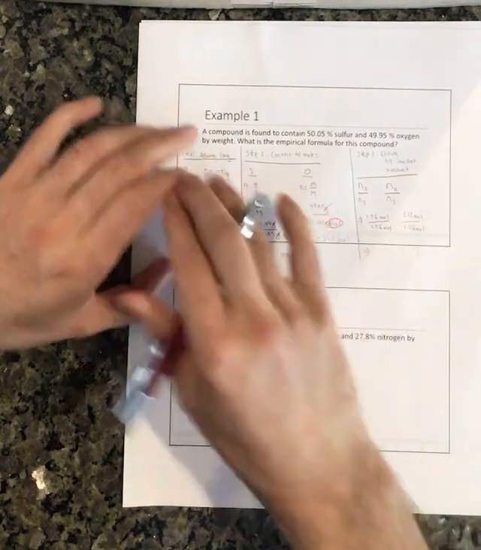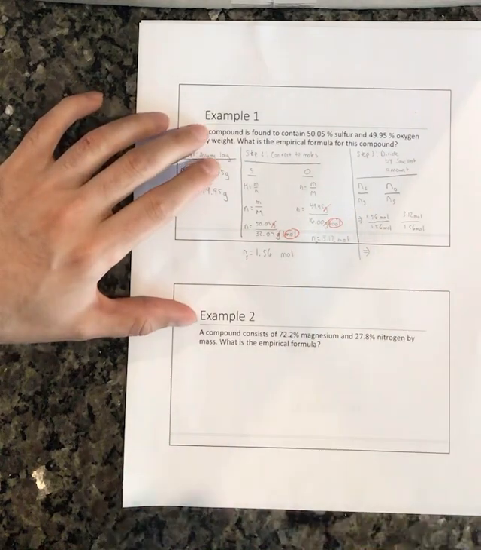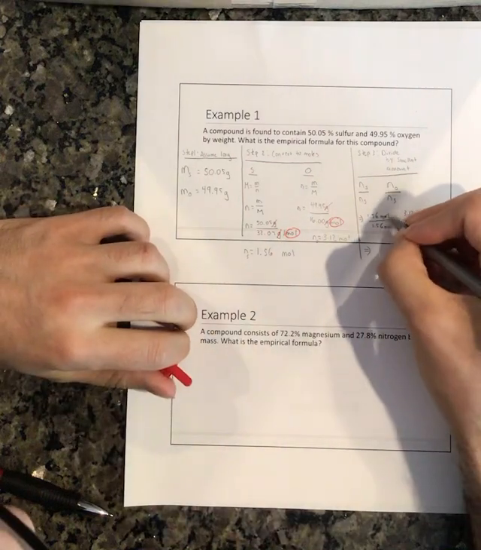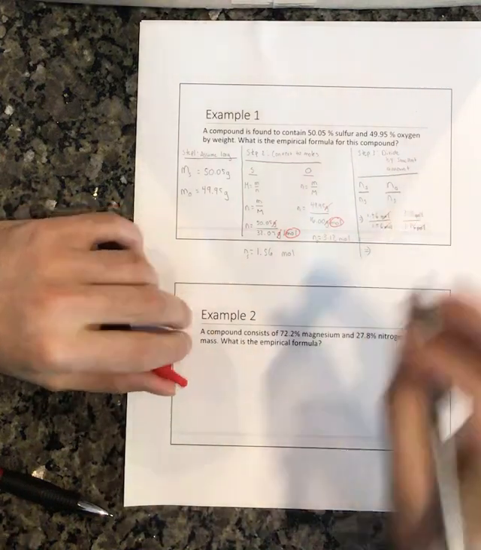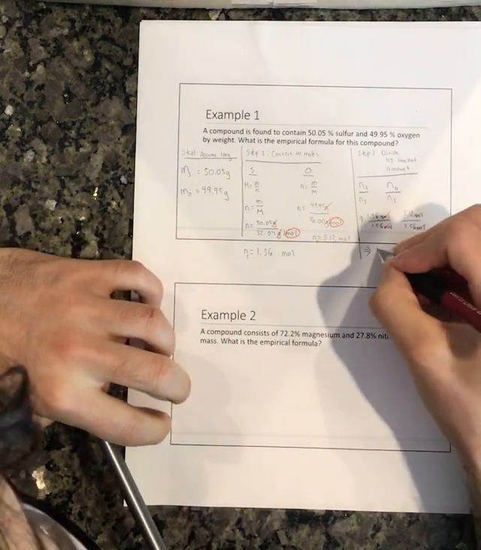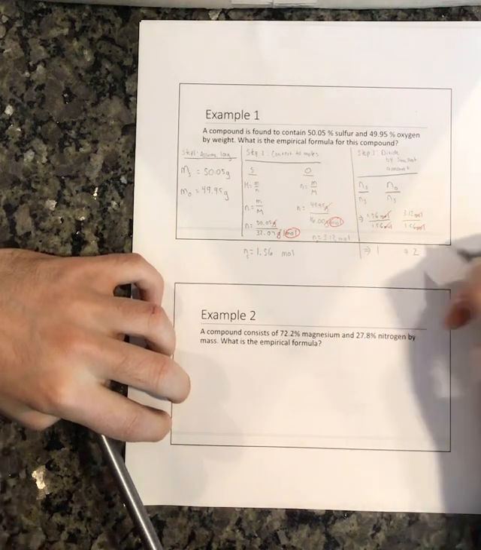Now, if you did this work correctly, you're always going to have one number that comes out to exactly 1. Okay, now if you take a look, the moles cancel out in both. Dividing the first one, we get 1. Dividing the second one, we get 2.